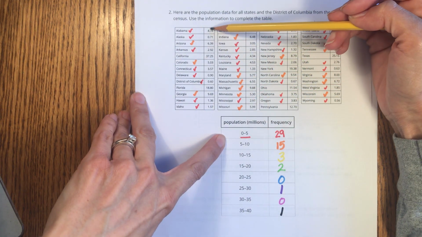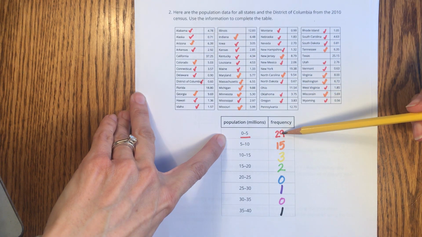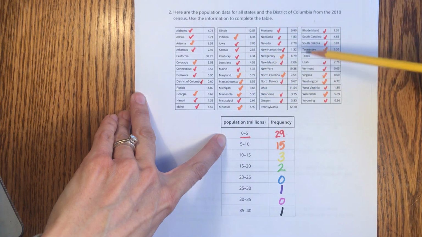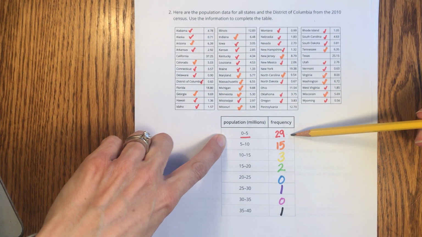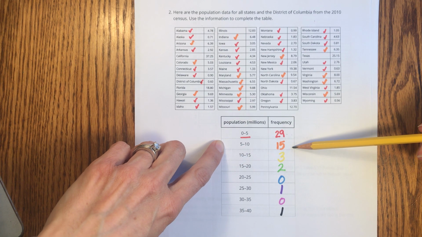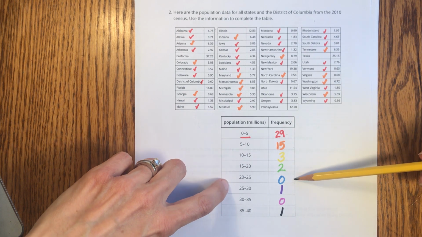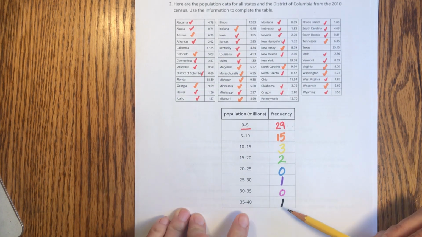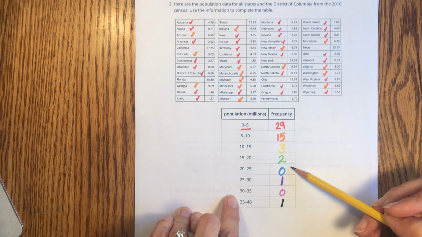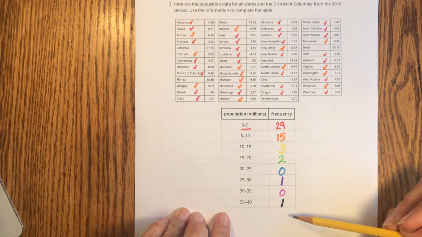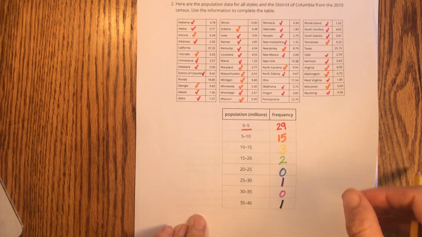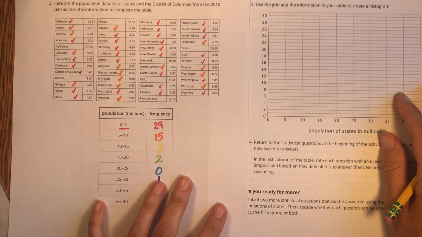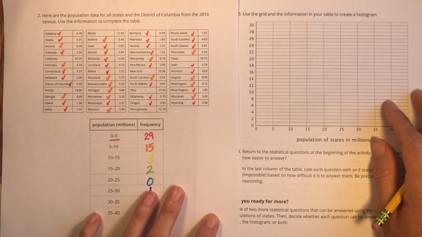So for instance, 4.78 million would be a red, so Alabama would be included here. And I just counted up all the states that had from 0 to 5 million. Then I counted up all the states that had between 5 and 10 million, and so on and so forth. So I kind of color coded it to see the values there. Interestingly, there's a couple that had no values, but there was quite a disparity. Okay, there's quite a range there. So I'm going to use that information and create my histogram from that, okay?